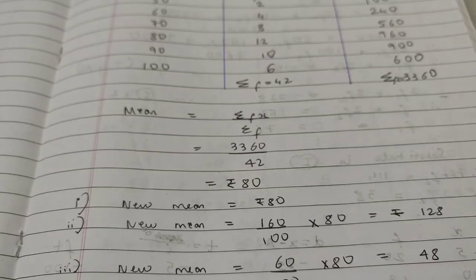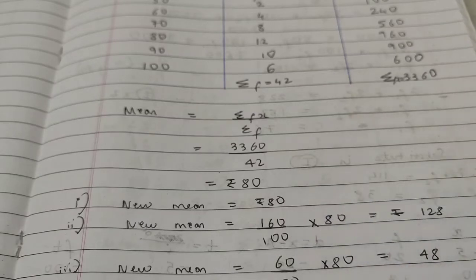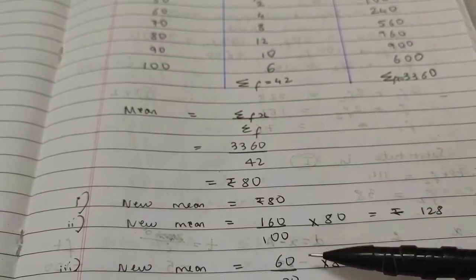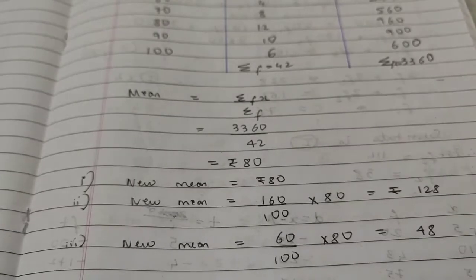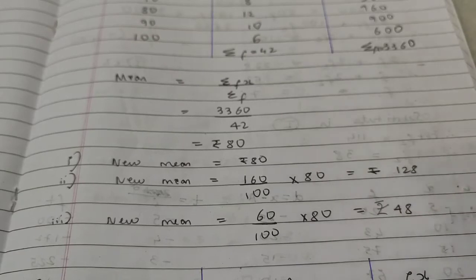It is reduced by 40% means you can say the new mean will also be the original mean minus 40% of the original mean. That is 80 minus 40% of 80. Or you can simply say 60% of the original mean. So we get the answer as 48. Don't forget to write rupees. There you lost half mark.